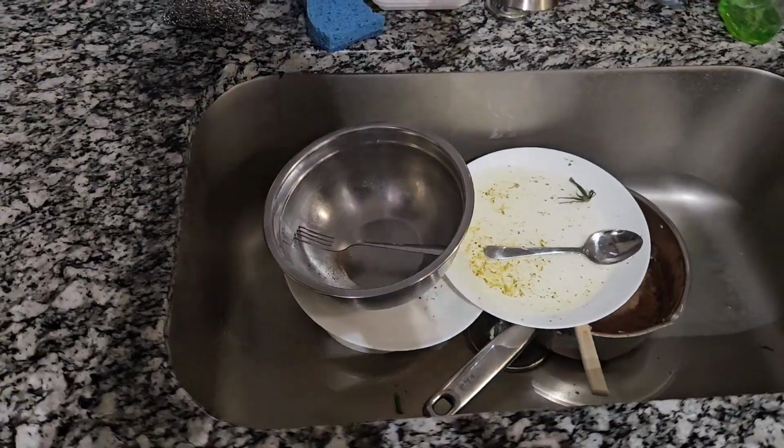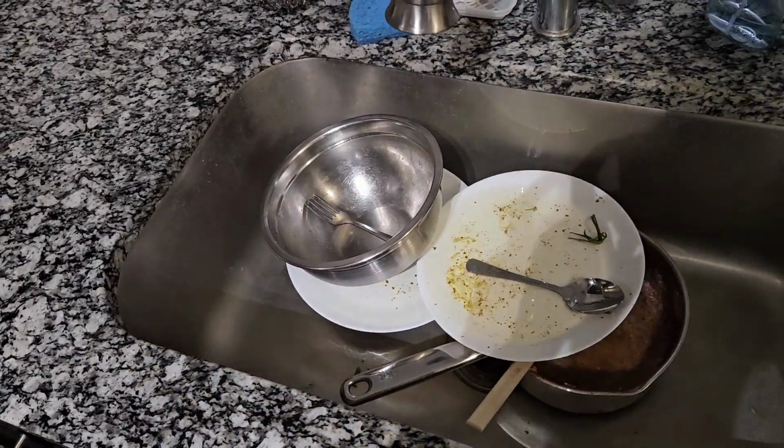One is you can take those dishes and throw them in the sink and just leave them there. The next time you need dishes, you go to the sink, you grab whatever you need.